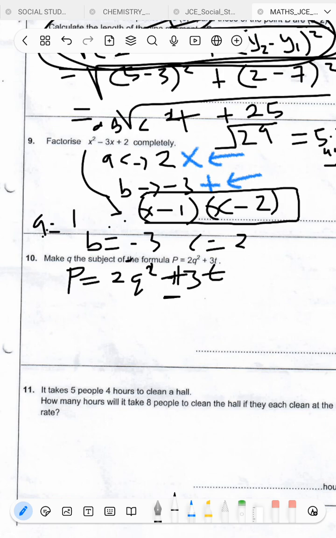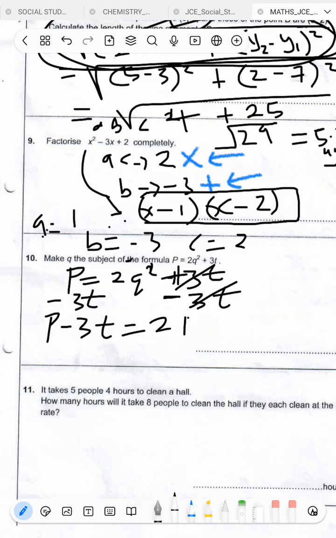So we're going to say minus 3t both sides. Whatever you do on the left side, you also do on the right side, or whatever you do on the right side, you also do on the left side. So we subtract 3t from both sides. P minus 3t is equal to 2q squared.